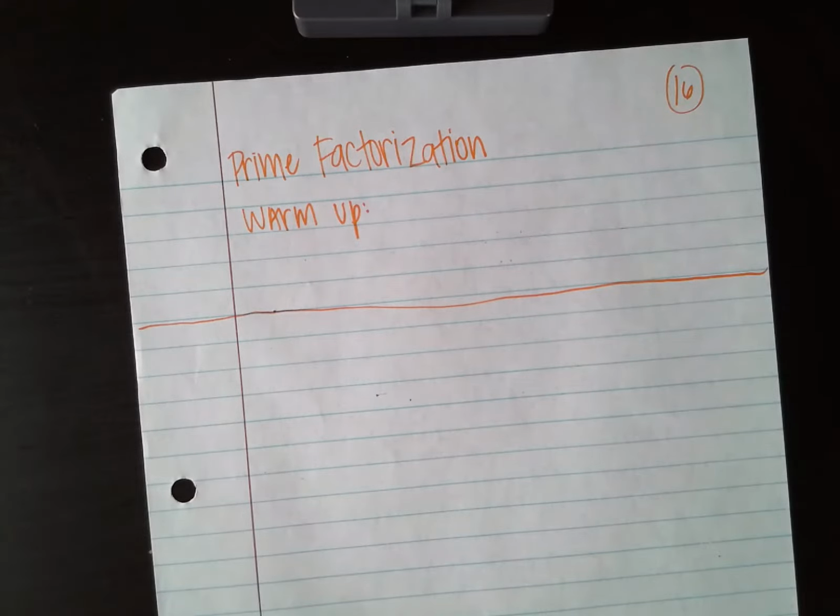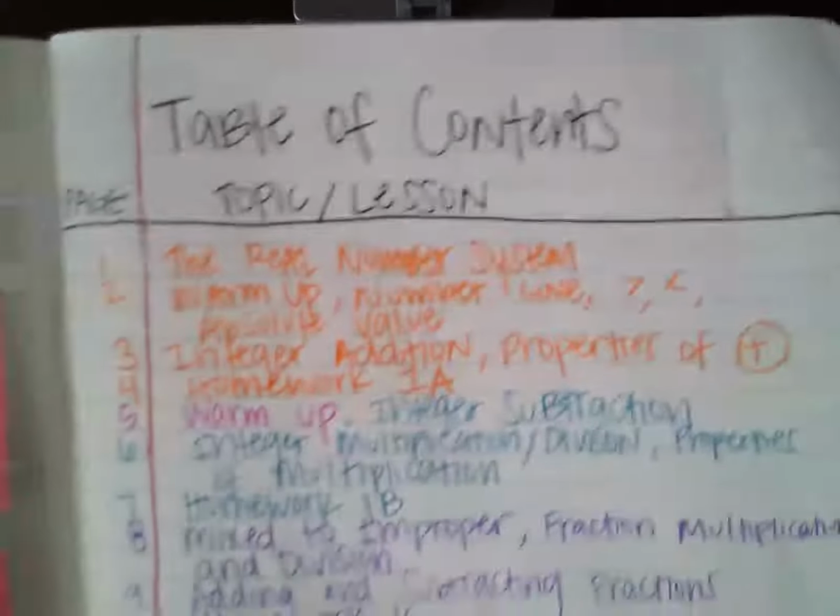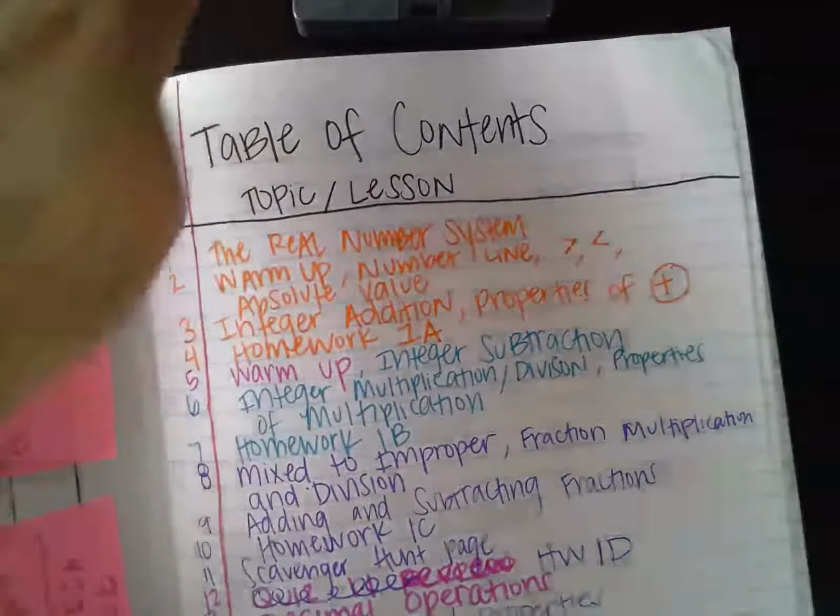This is going to be part one of I don't know how many parts of our prime factorization and order of operations flipped classroom workshop today. The first thing you want to do is take a moment and update your table of contents.